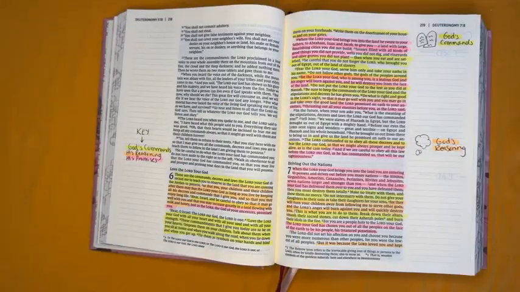I've got lots of other study Bibles in there. If you're looking for a chronological Bible or a reading-assignment-for-every-day kind of Bible, I have all those different tips over on my faves page. So check those out. But today we are going to be outlining Deuteronomy 6 through 12.